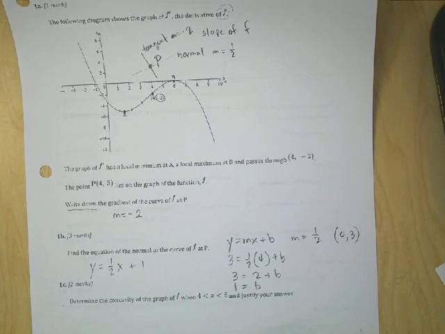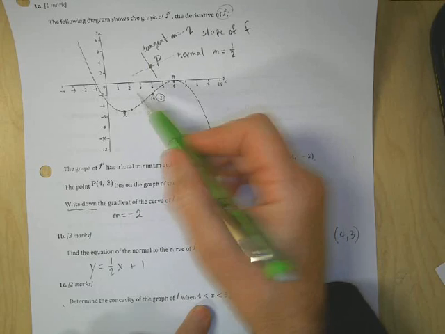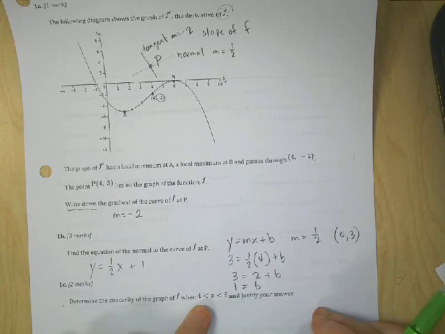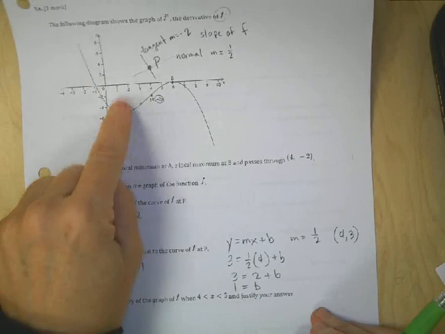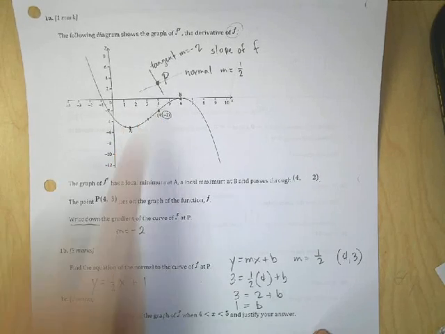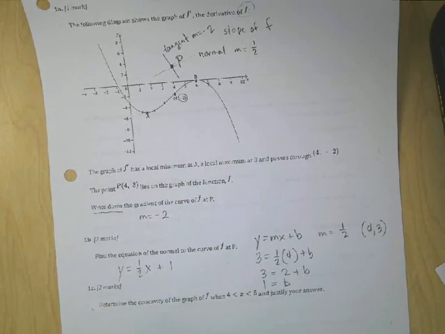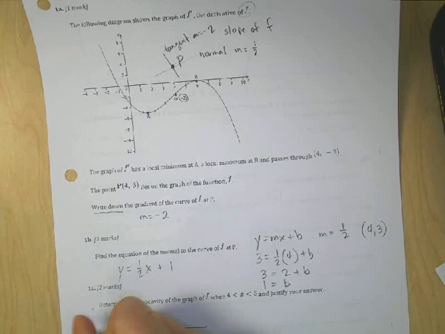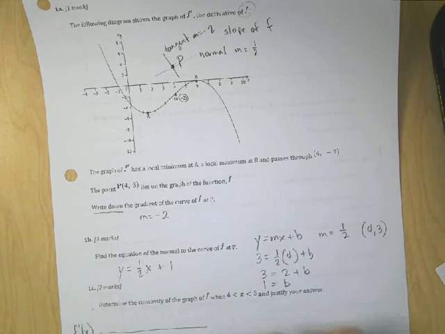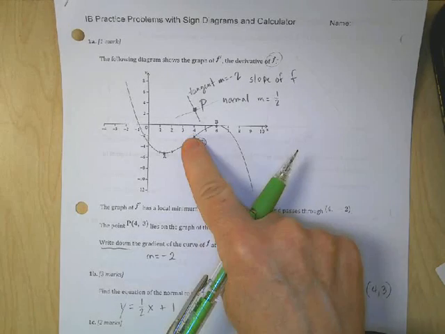All right, now determine the concavity of the graph of f between 4 and 5, so in here, and justify your answer. All right, so to figure out the concavity, I need to take the derivative of this function here. So I'm going to go ahead and write myself a sign diagram for the given derivative that I have up here, f prime of x.